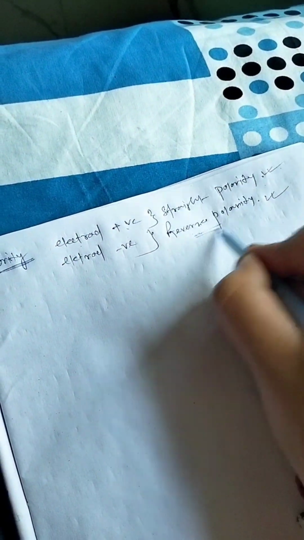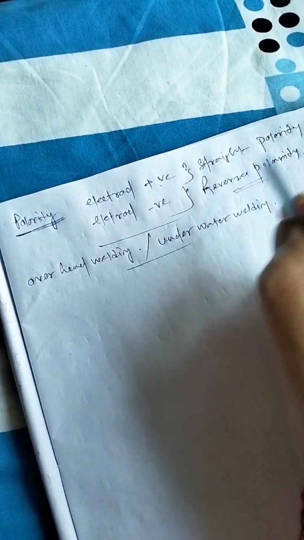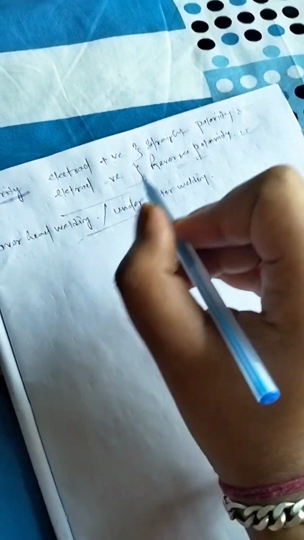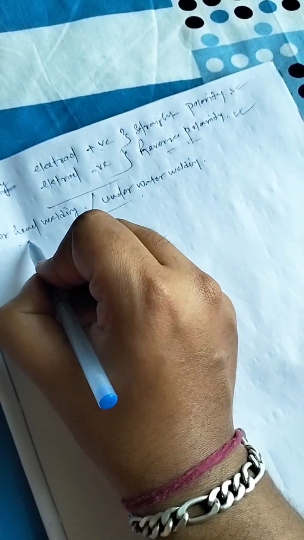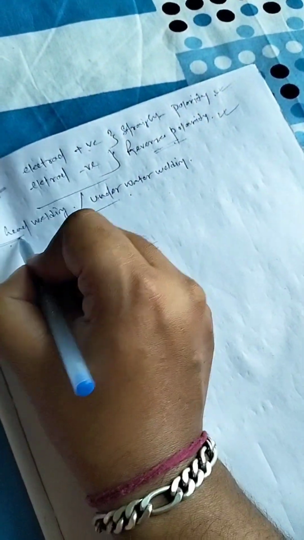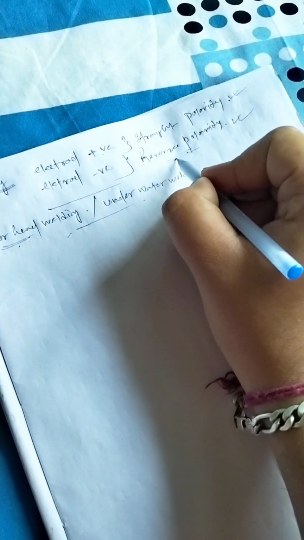So now the application of straight polarity and reverse polarity. At first I will talk about the application of reverse polarity. Overhead welding and underwater welding are the two major domains where we basically use reverse polarity. So why do we use reverse polarity over here? What is the advantage of reverse polarity? That's why we use reverse polarity in very difficult welding processes, like underwater welding. Underwater welding is very difficult, and overhead welding is another difficult one. So in those difficult domains, we use reverse polarity.